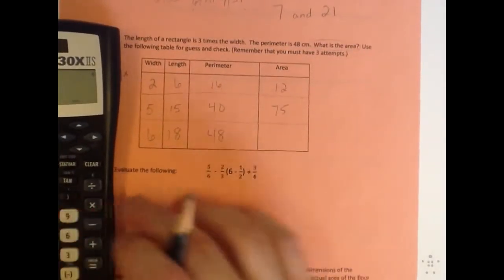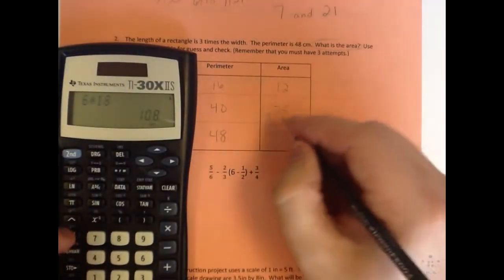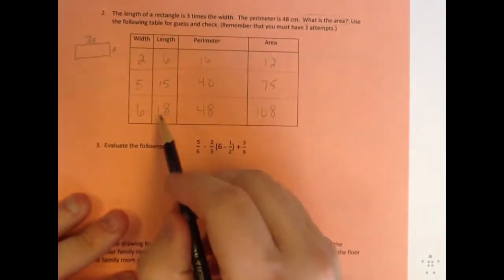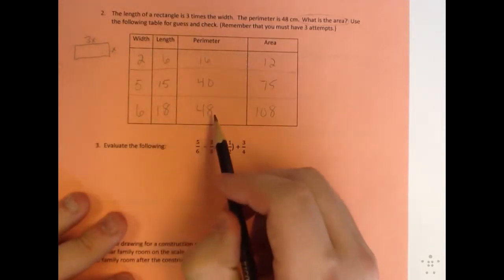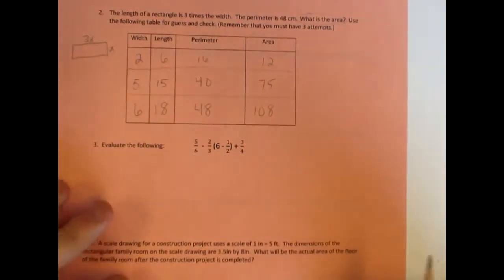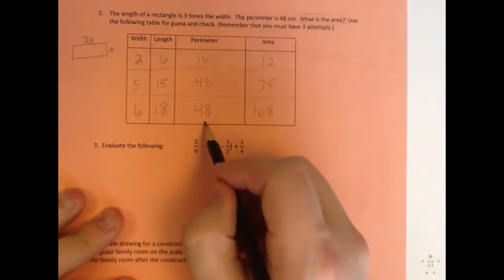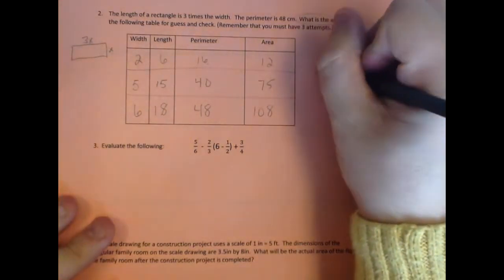6 times 18, because area equals length times width. Our area is 108, 108. So, we have found our width and our length, and once we have found them, we can figure out our perimeter and our area. So what is the area if the perimeter is 48? Well, if the perimeter is 48, our area is 108 feet.